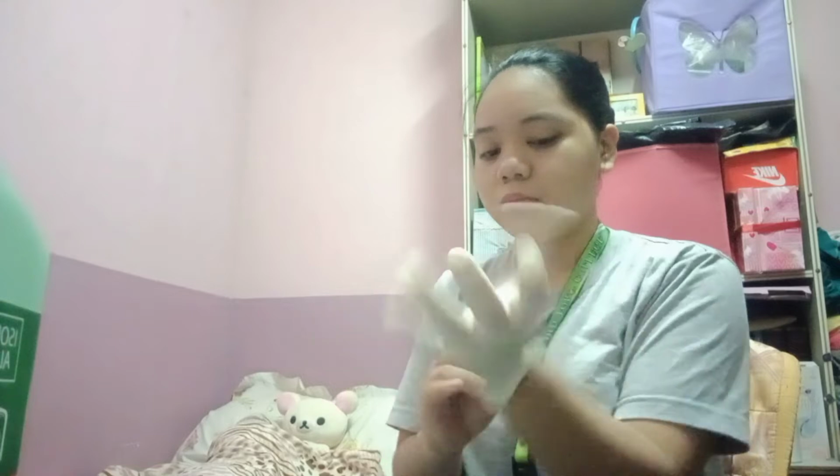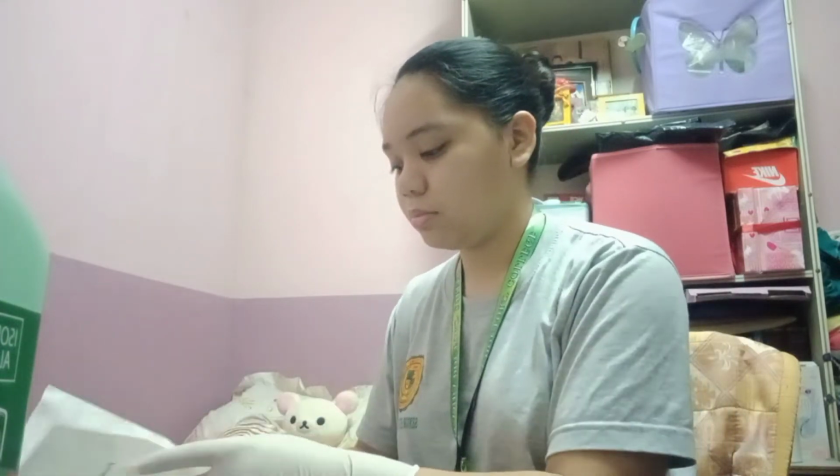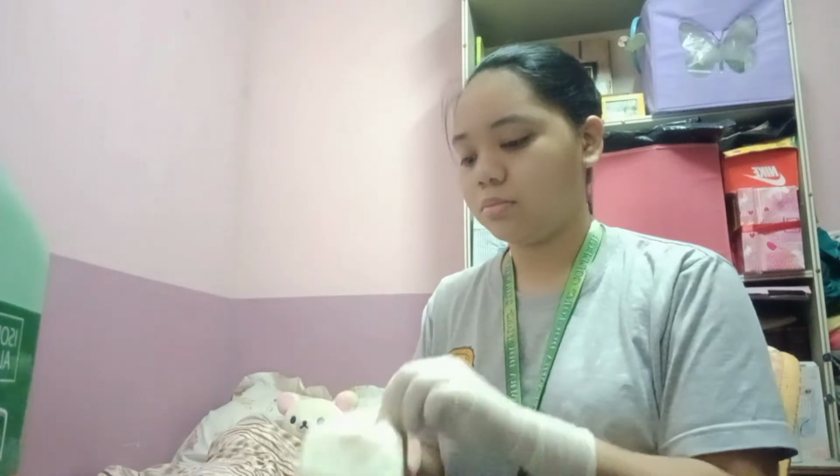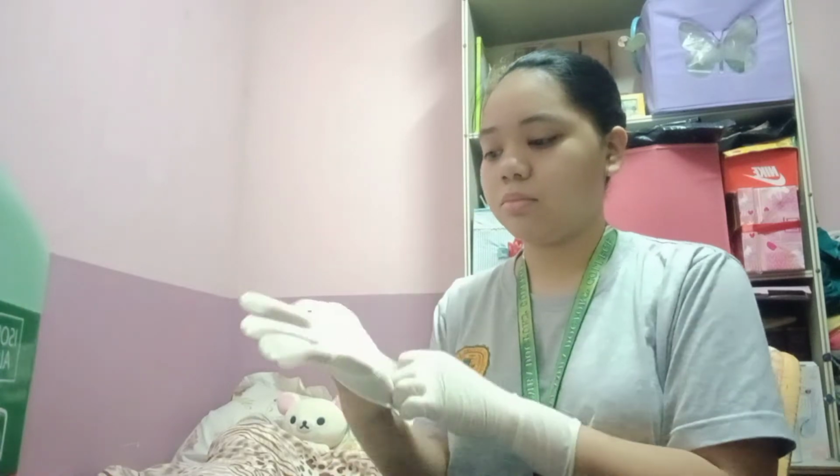Okay. After we are done explaining to the patient what assessment we are going to do, let's perform a hand hygiene and then let's continue with the assessment. Okay, so now that we are done with the hand hygiene, we are going to wear some gloves. Okay, now that we are done wearing our gloves, we are going to continue with the assessment.